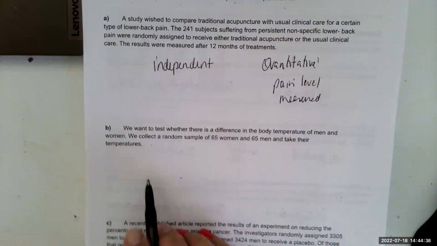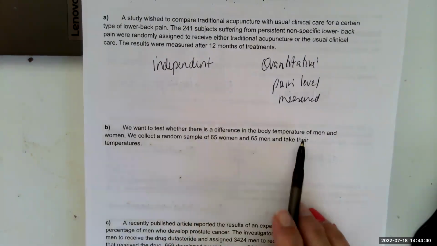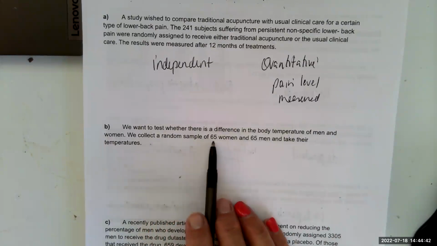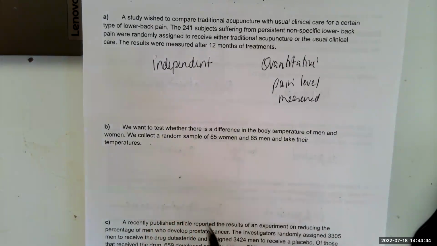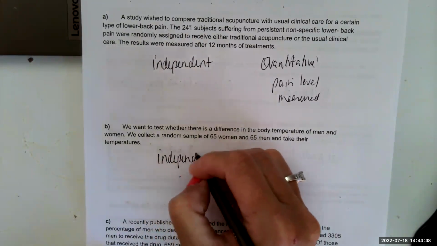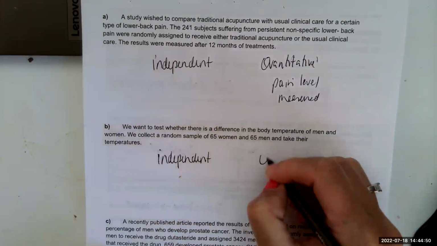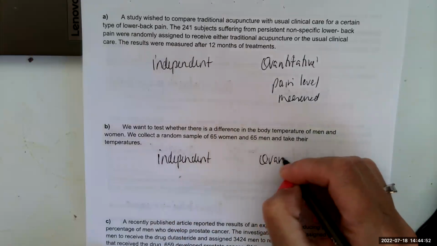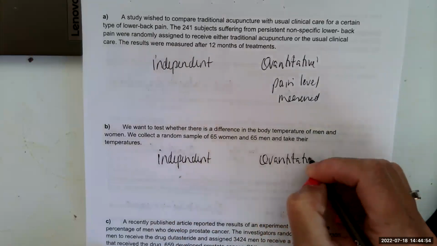B says, we want to test whether there is a difference in the body temperature of men and women. We collect a random sample of 65 women and 65 men and take their temperatures. So again, they are not related to each other, so they're independent samples, and we're measuring temperatures, so it's quantitative.